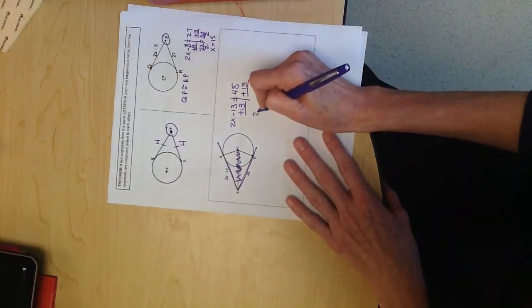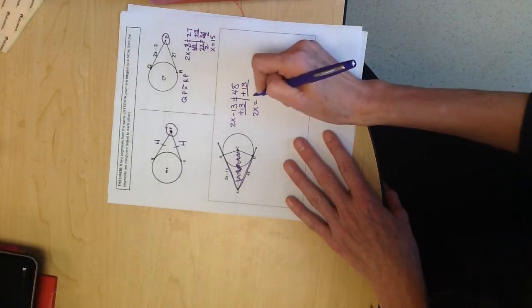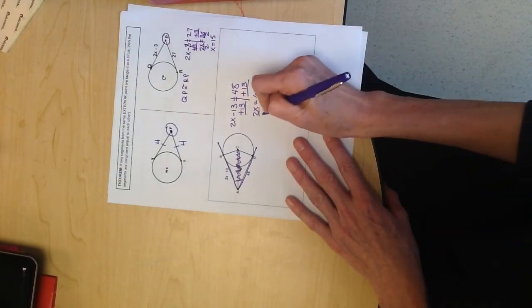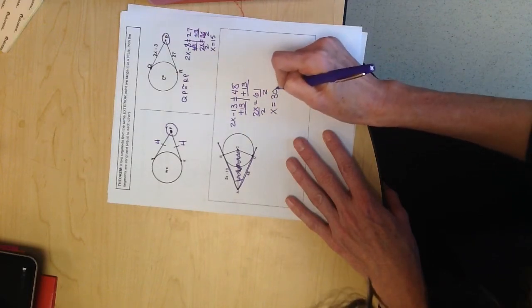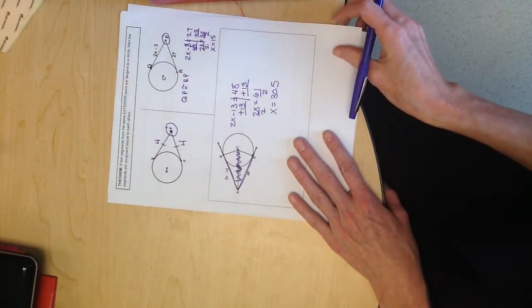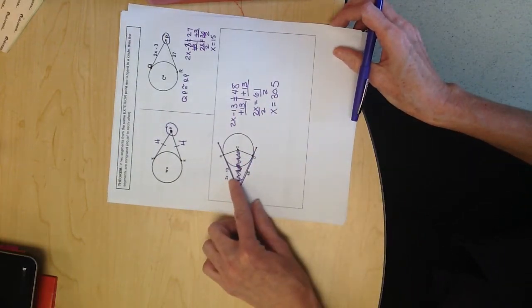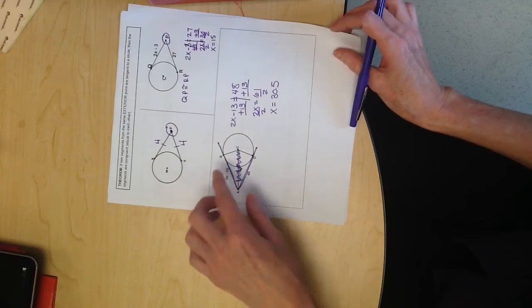So I get 2x equals 61. Then when I divide by 2, x equals 30.5. And you can plug that in. 2 times 30.5 is 61. 61 minus 13 is 48.